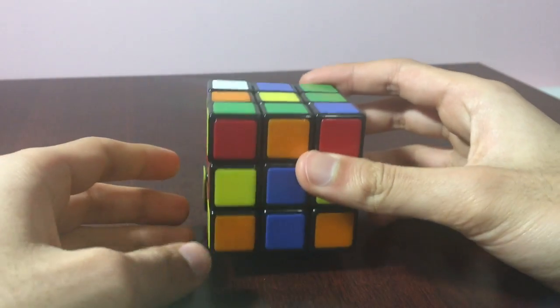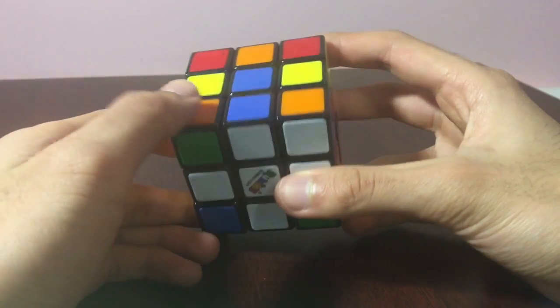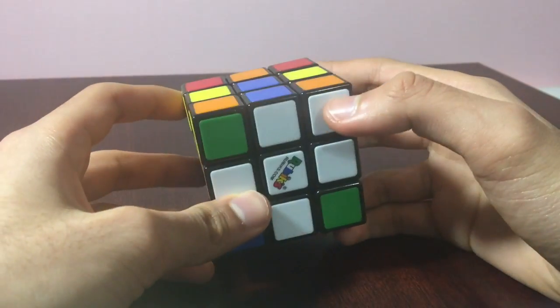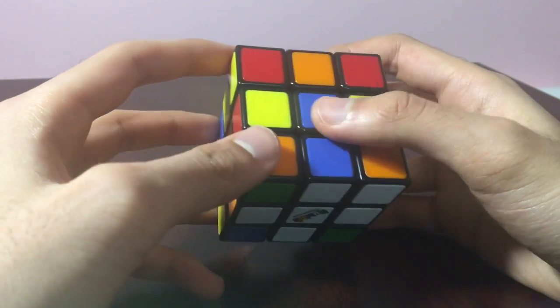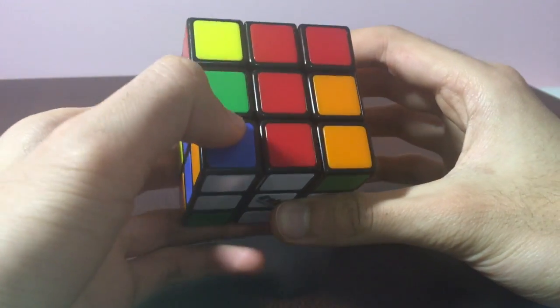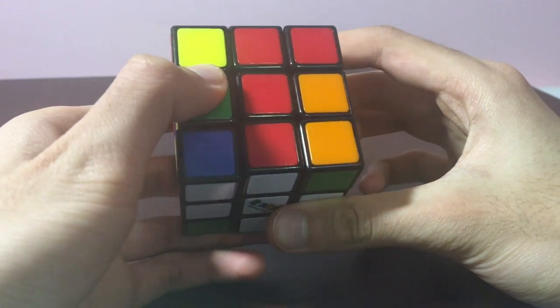Now we're done step 1. Now we can move on to step 2, which is for the corners. Now we need to get the white corners in each of their spots and make sure that they're on the right side on the other part as well.